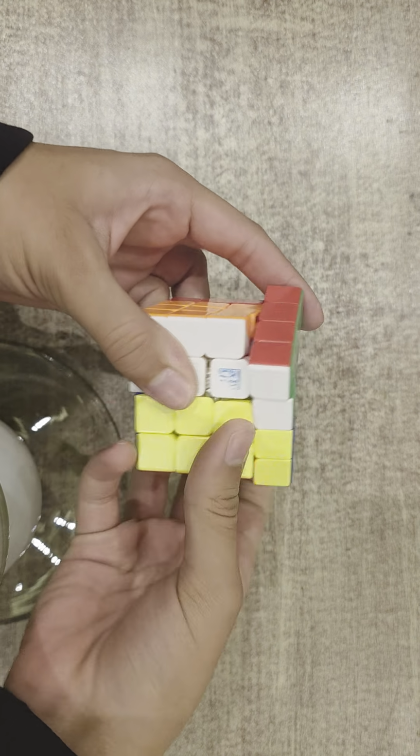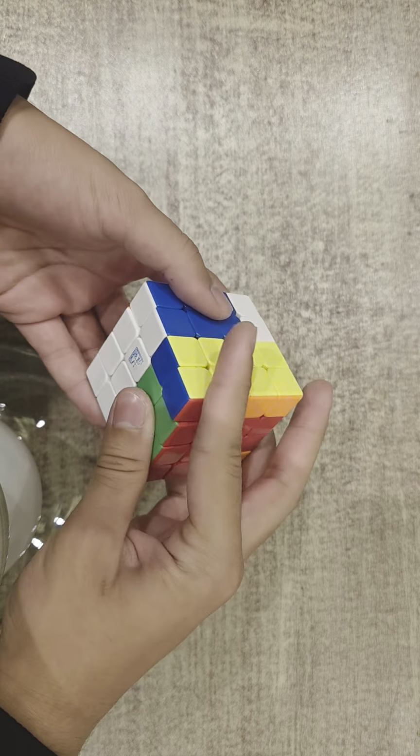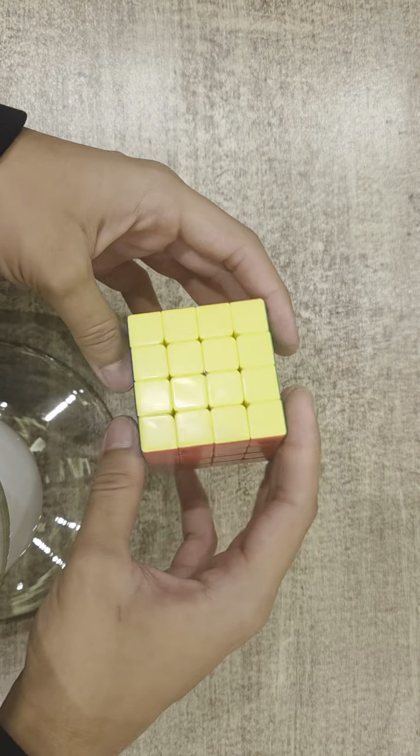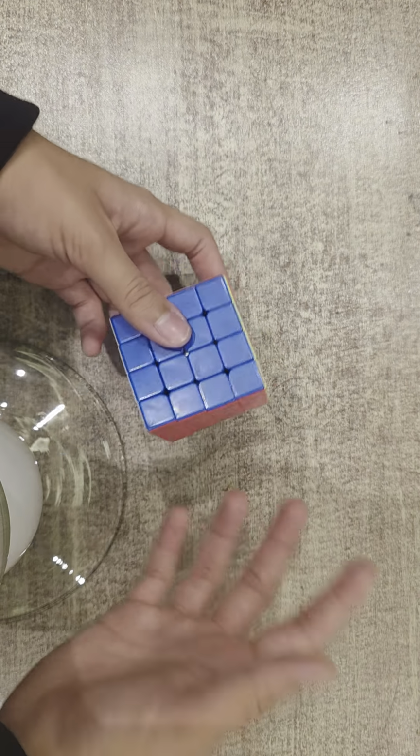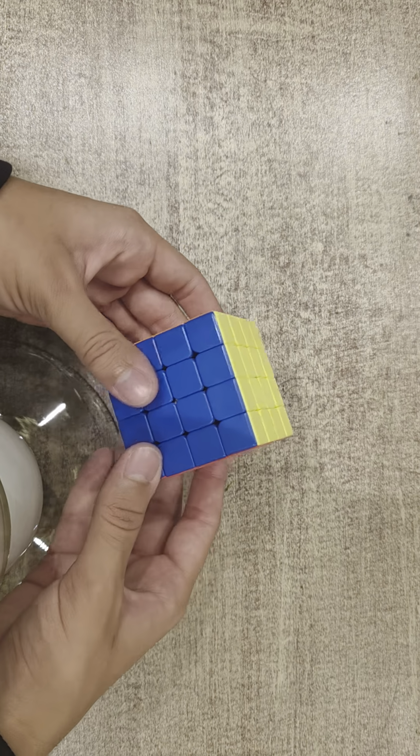Guys, Casual Cubing here. Today I'm gonna be going over every single parity case, all the way from cubes like 4x4 to 7x7, and they're gonna include both OLL and PL parity.